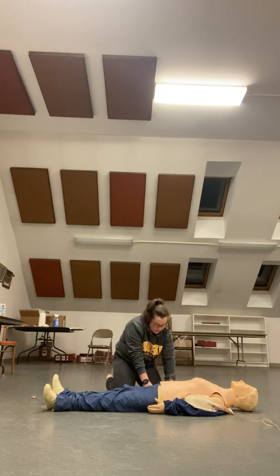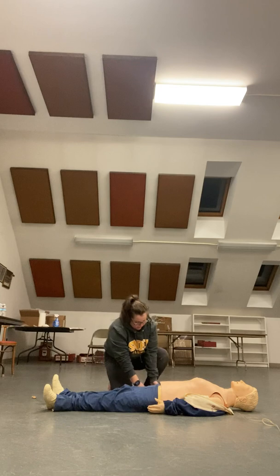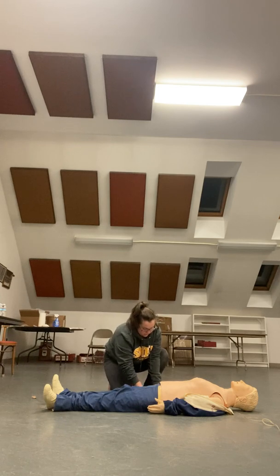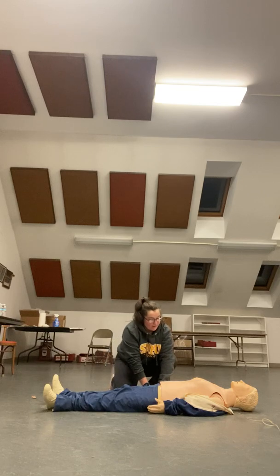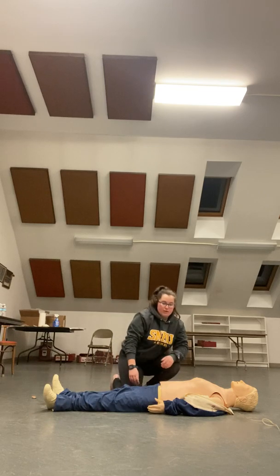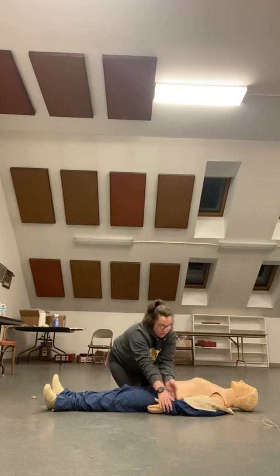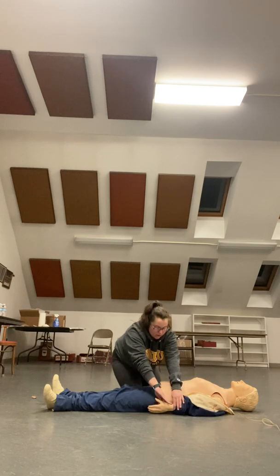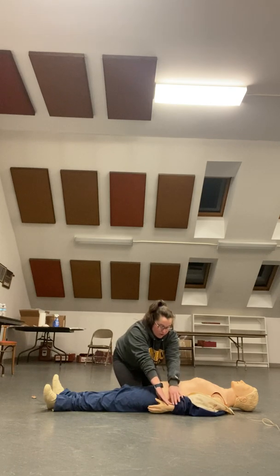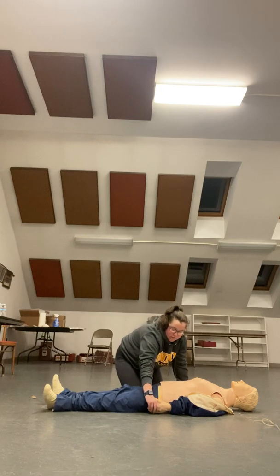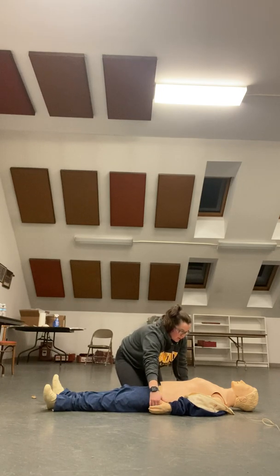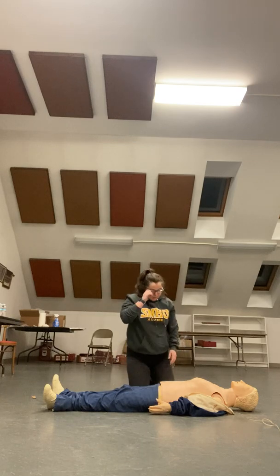I'm going to check their legs, their arms. Check pulse. There is a pulse. And ask them to wiggle their fingers. Ask if they can hear me. If they can feel me. If they can squeeze my hand. No response there. Check this one. Check the pulse. There is a pulse. Ask them if they can feel me. They can wiggle their fingers. They can squeeze me. No response there.